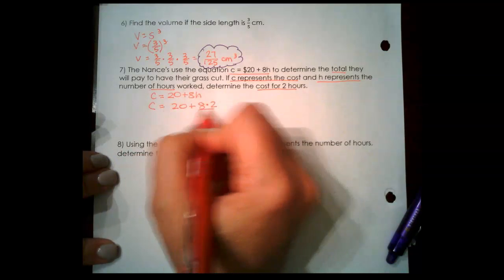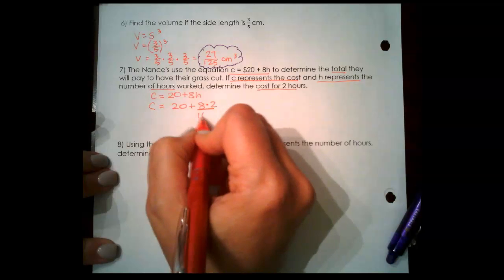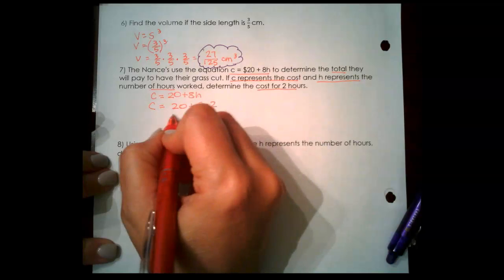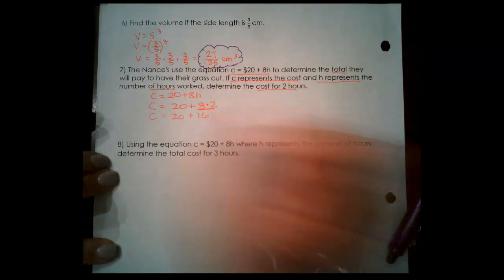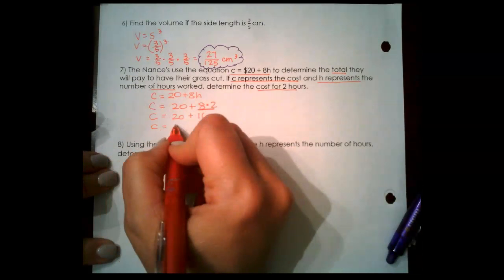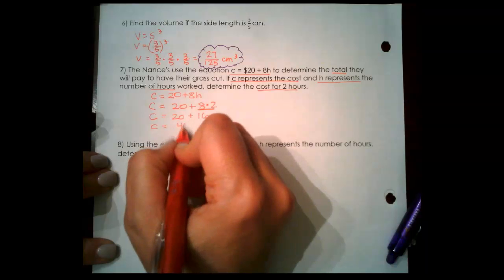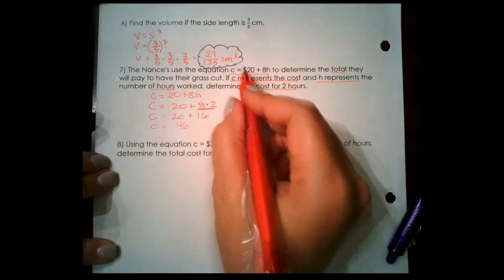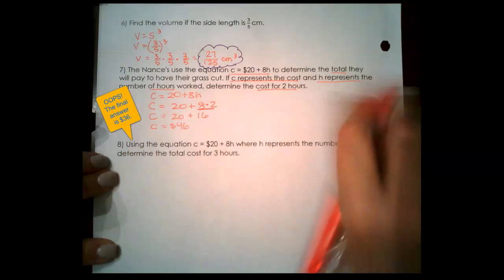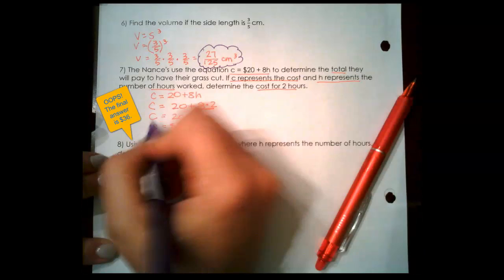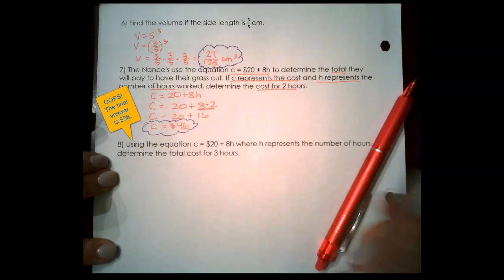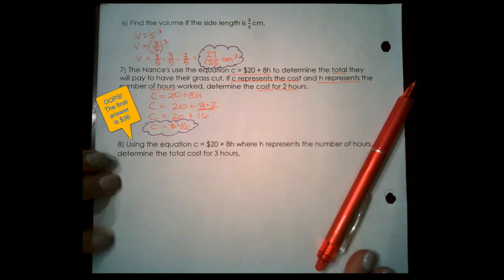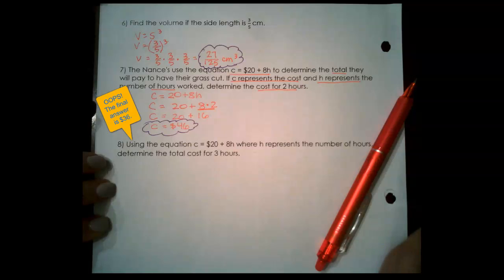We would multiply before we add, and we would get 16 plus 20 equals the cost, and 20 plus 16 equals 46. And since we're talking about a cost, and we know this is money, you're going to put your dollar sign in front. So it would cost $46 to have their lawn cut if it takes 2 hours to do the job. Okay?